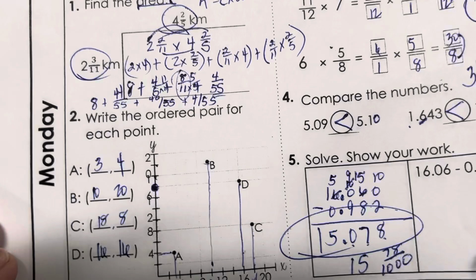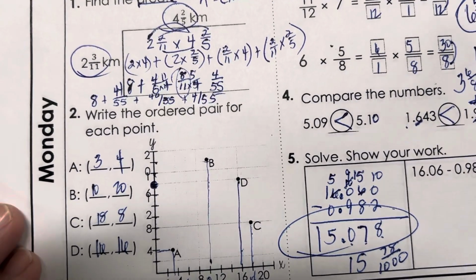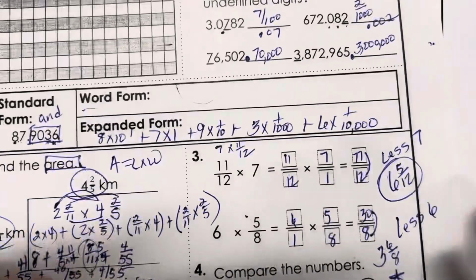You guys are doing really well. We just have a few more weeks before that big test where you guys get to shine and show how much you have learned.